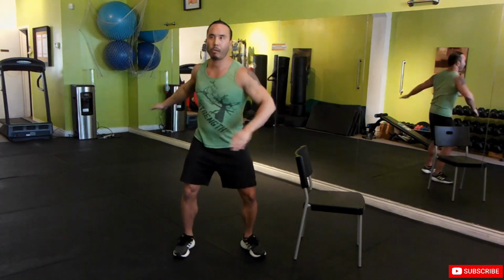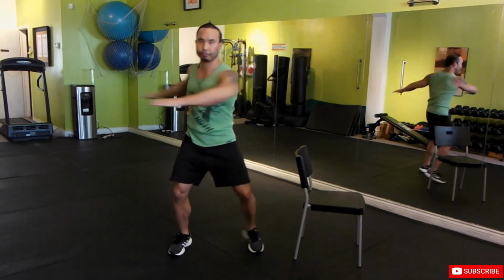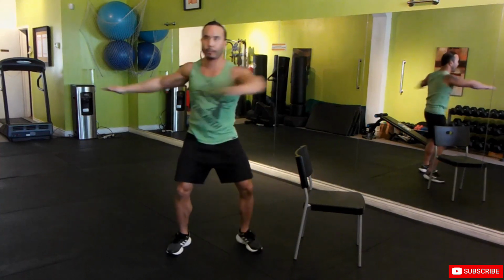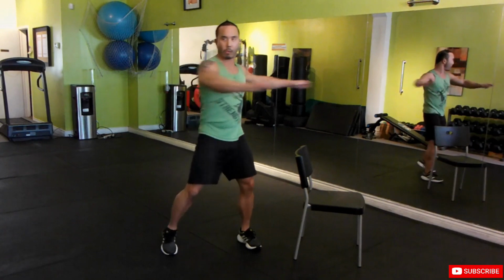After trunk twists come rotational twists. This will warm up and stretch your abs, obliques, and hips. Do this for 20 seconds and this will create blood flow for your upper body.